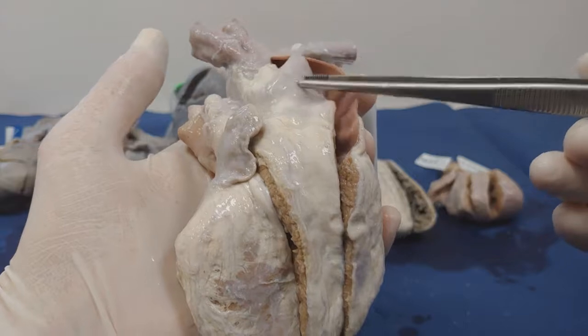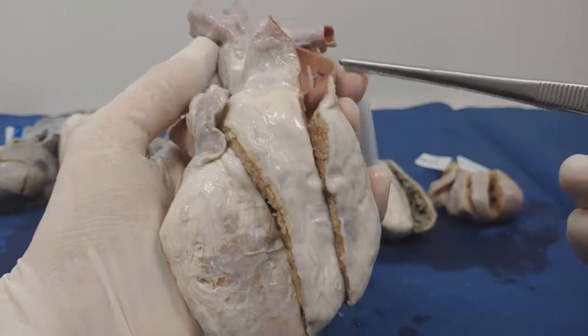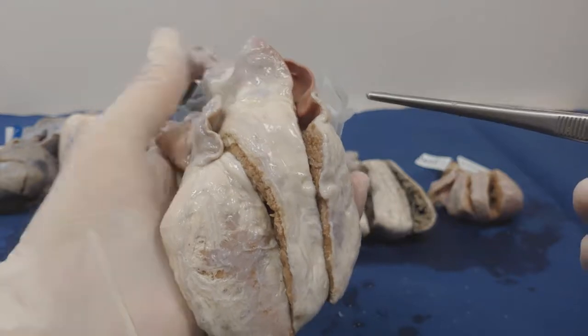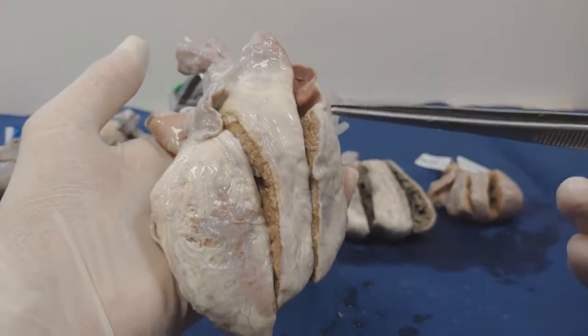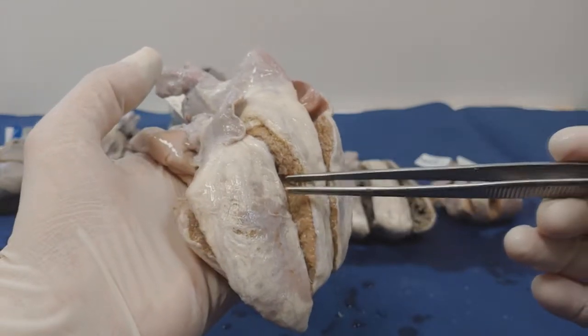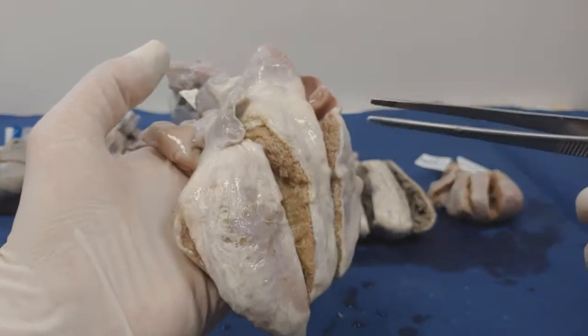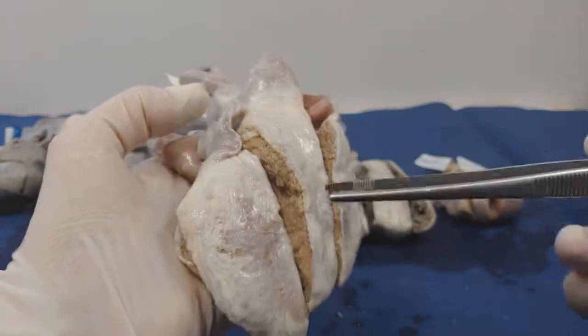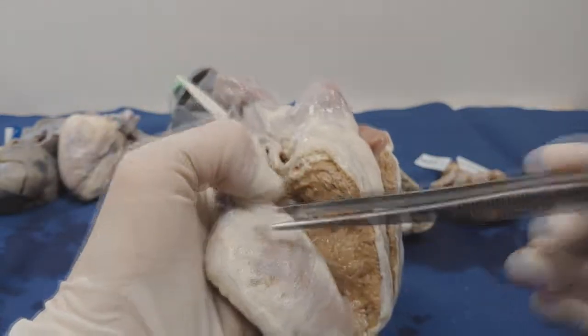However, usually there are associated lesions to make things complicated. So in this particular case, the associated lesions are a ventricular septal defect. If we open this right ventricle here, let me show you the internal arrangement again.